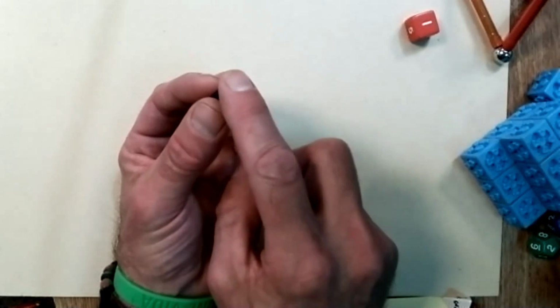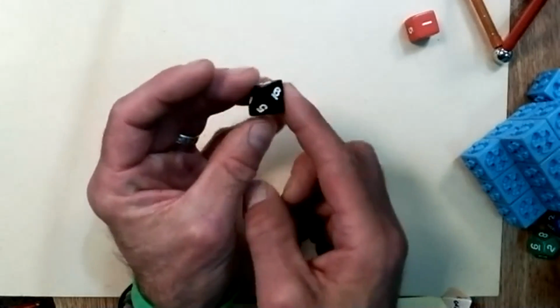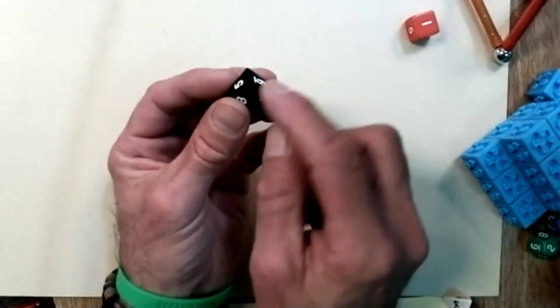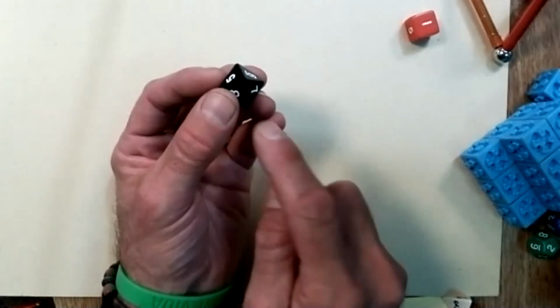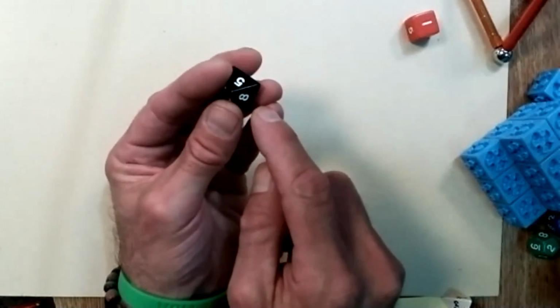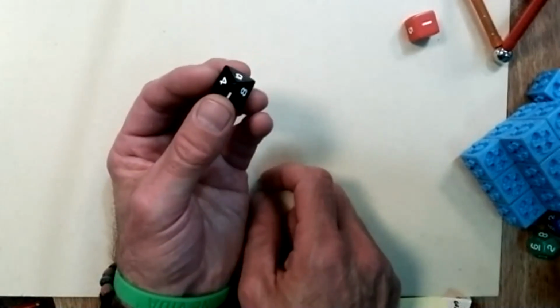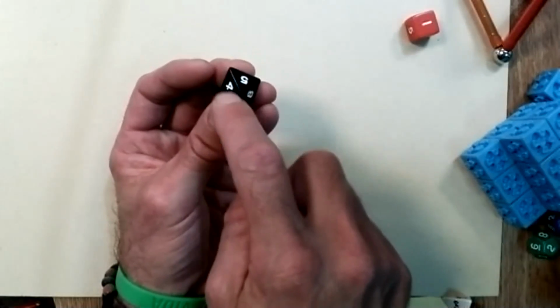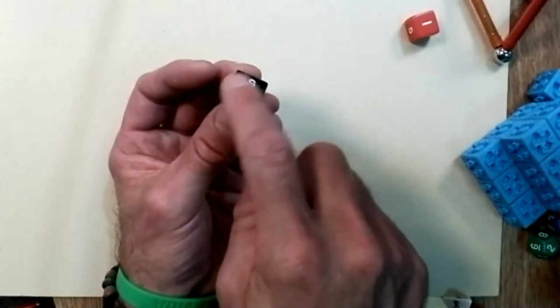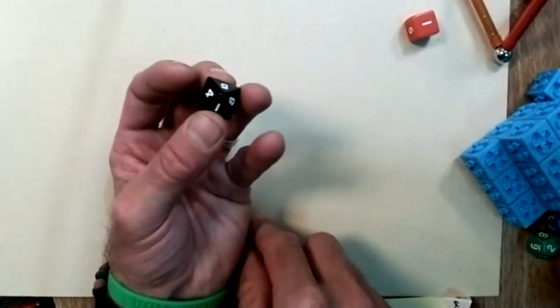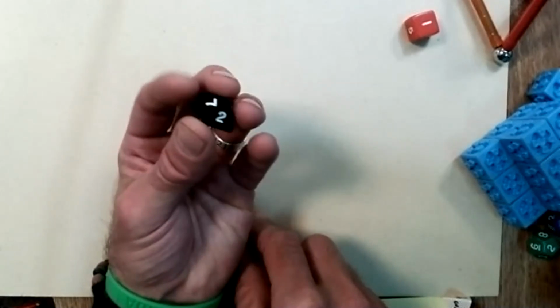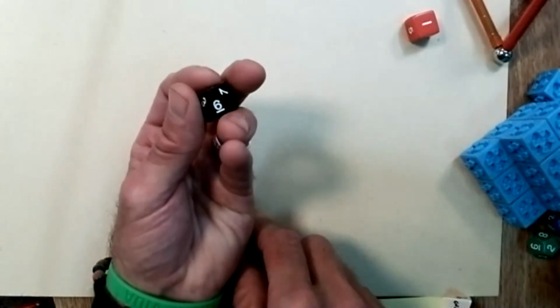You can't distinguish. I mean, this has numbers on it, which makes it distinguishable, but you can't distinguish between one vertex and the other because all the edges meet at the same angle, all the faces meet at the same angle. There's the same number of edges coming out of every single vertex. This has 8 faces, so it's called an octahedron.